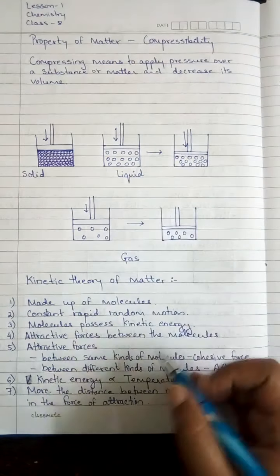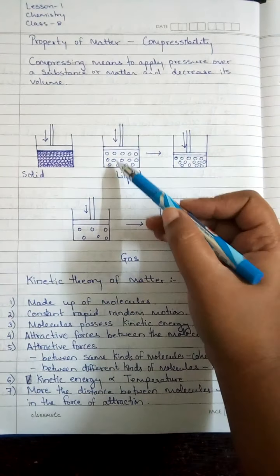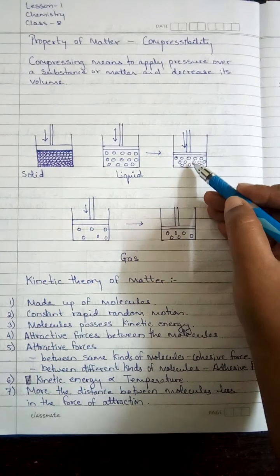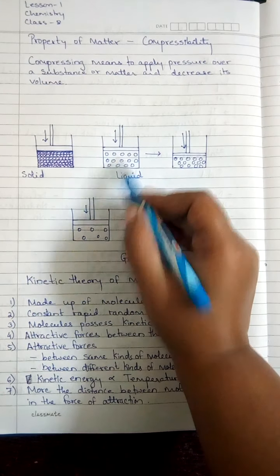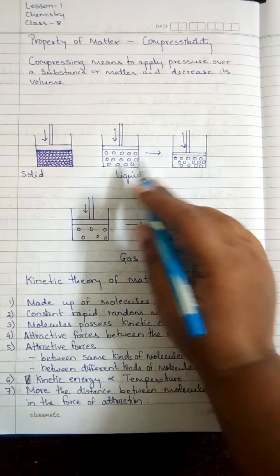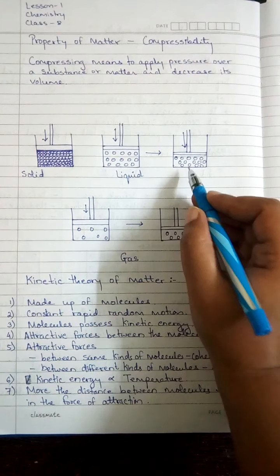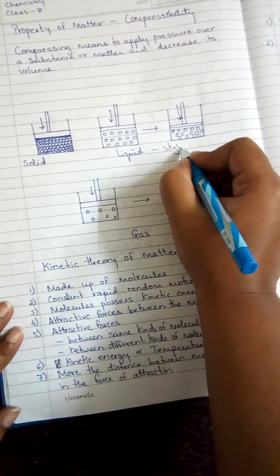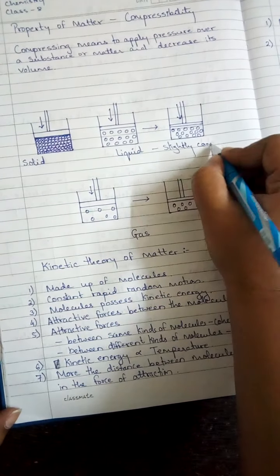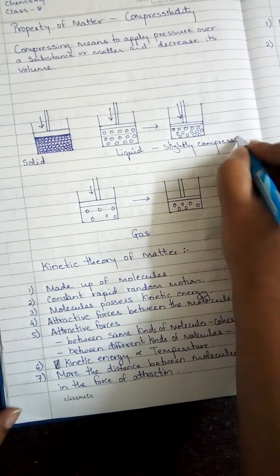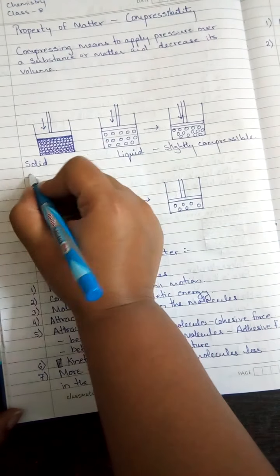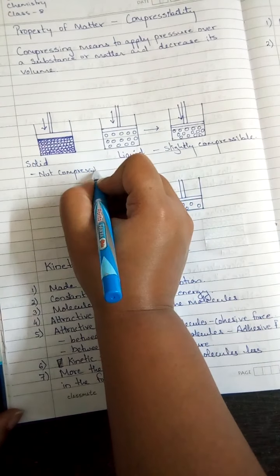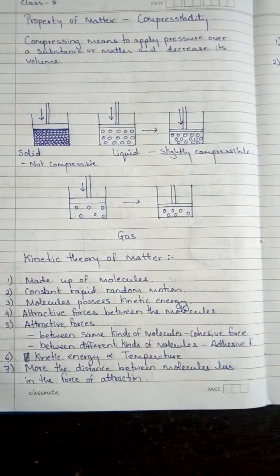Coming to liquids, if I take a liquid in a beaker and apply pressure over it, the molecules will move downwards. This is because of the intermolecular space. The more the intermolecular space, the more the compression. So liquids can be compressed. We say that liquids are slightly compressible. Solids are not compressible. Okay, so this is the property.